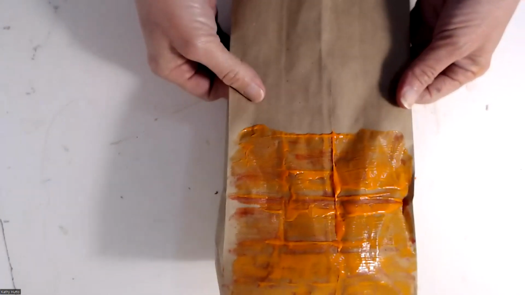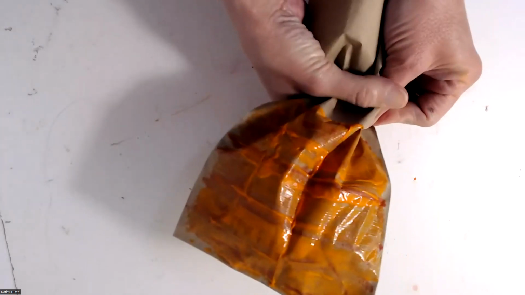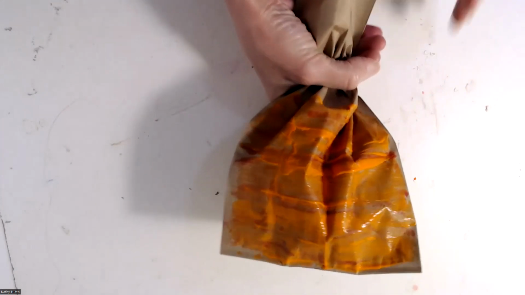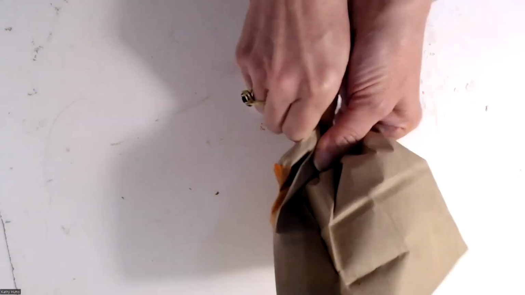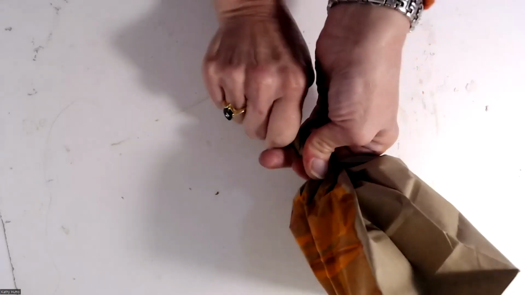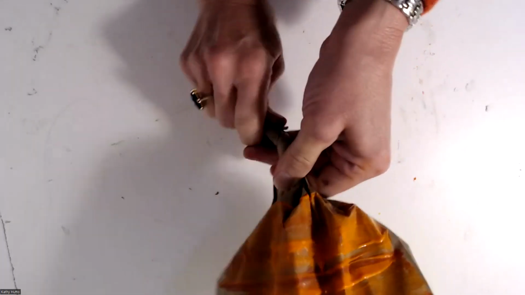Okay, so now the next thing we're going to do is very carefully, and again, wait and let it dry if you need to. But I'm going to very carefully grab the middle of the bag, just above where I painted, and I'm going to twist it. Twist, twist, twist. This is going to be the stem of the pumpkin. You have to really squeeze and twist.